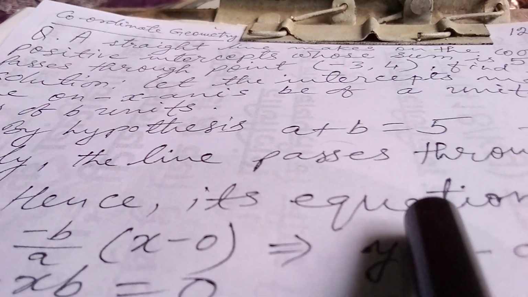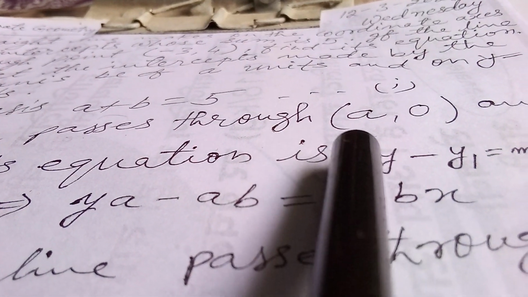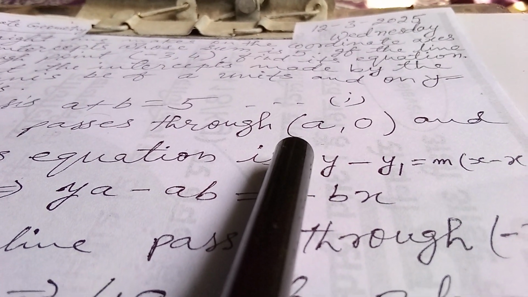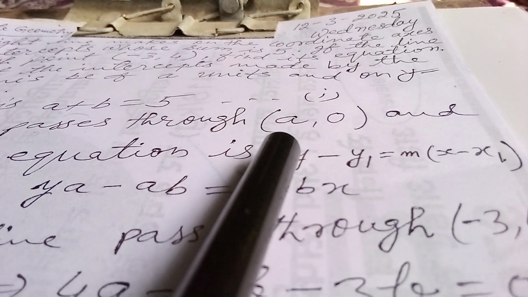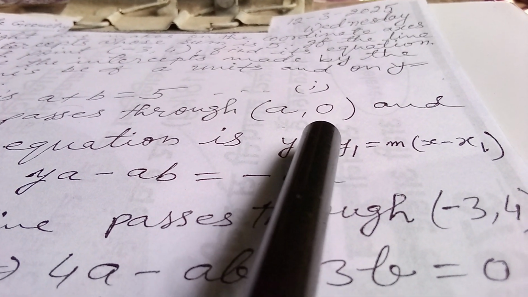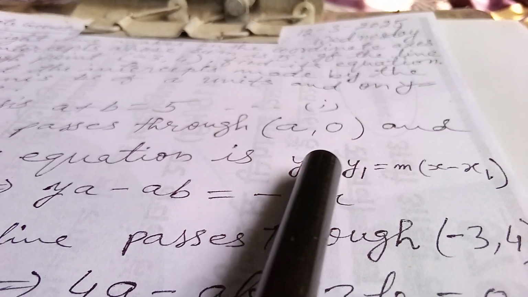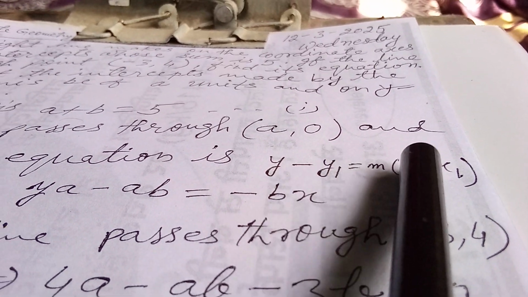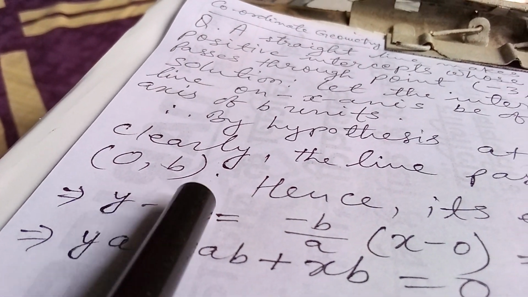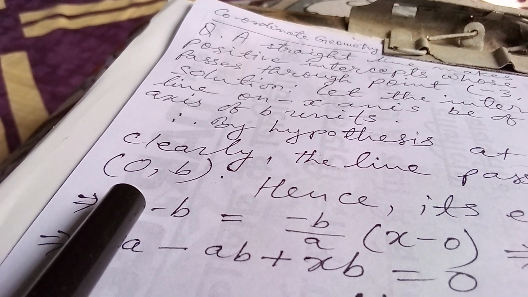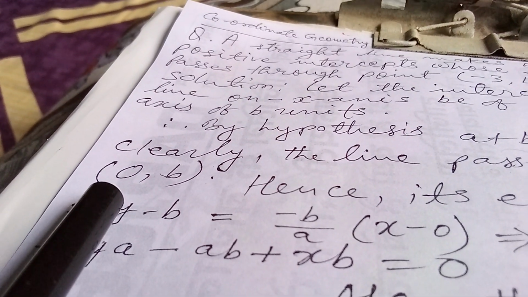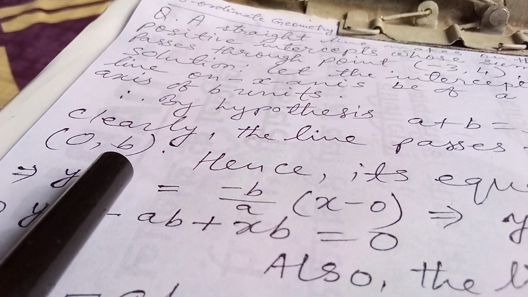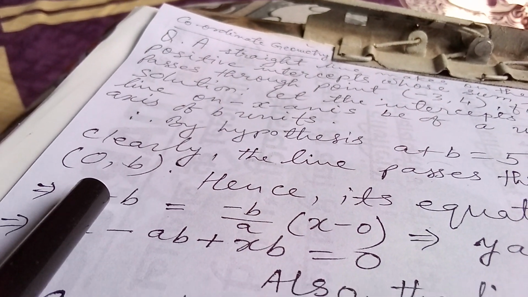Clearly, the line passes through (a, 0). That means on the x-axis it is at a distance of a and its ordinate is 0, because on the x-axis the ordinate is always 0. And (0, b), that means on the y-axis the abscissa is 0 and its distance from the origin is b.